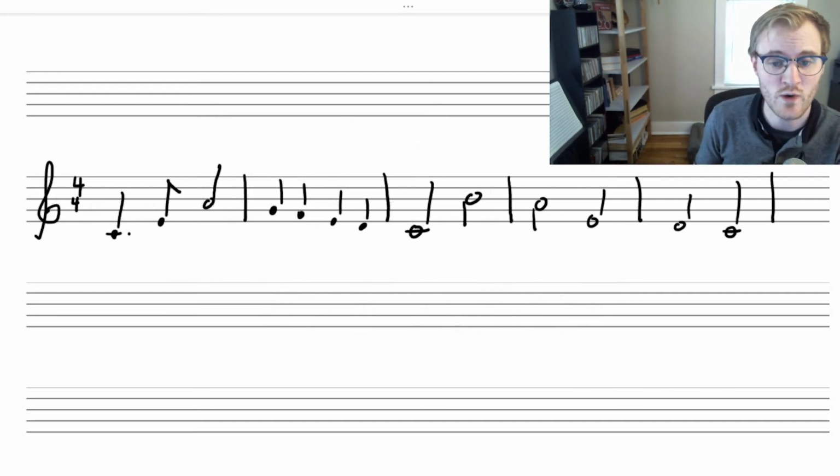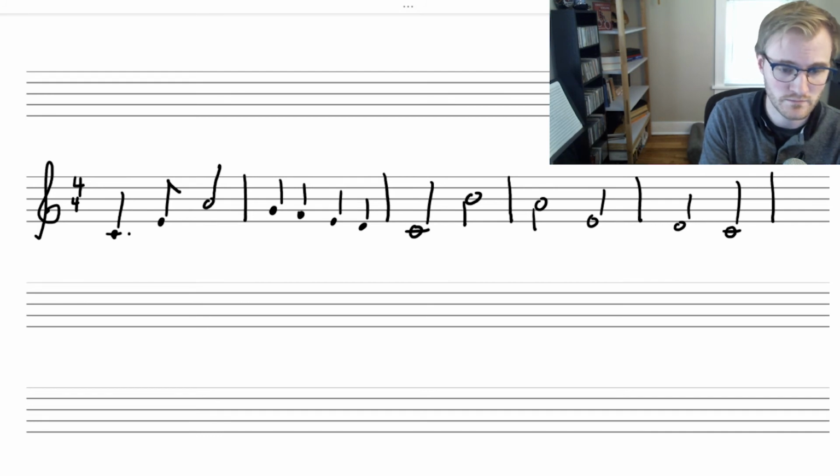When it comes to identifying and labeling melodic intervals, it's really kind of the same idea. So here we have this little melody written out of.